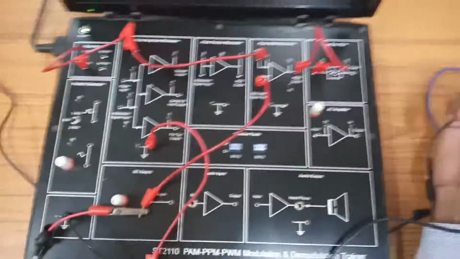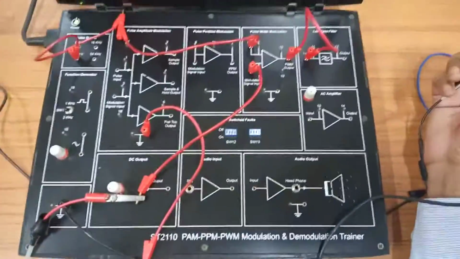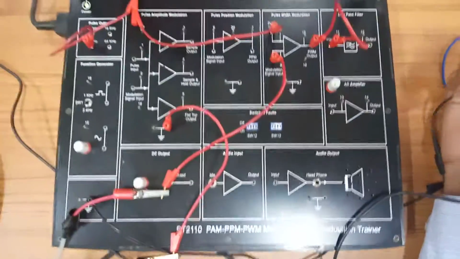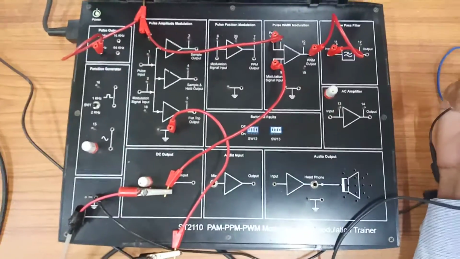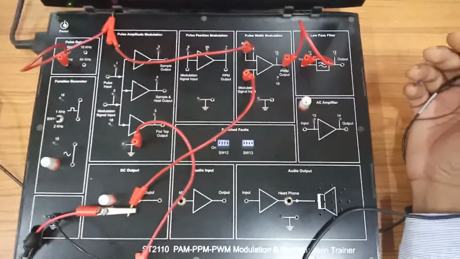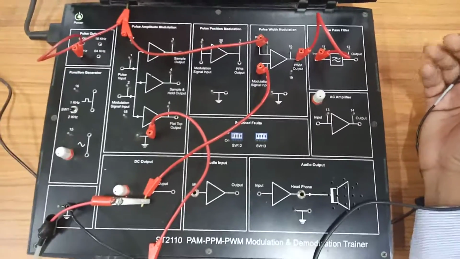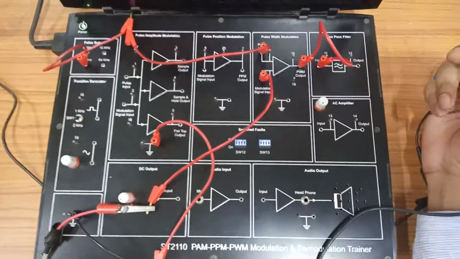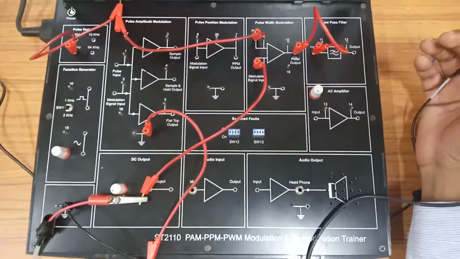So at demodulation, you need to show the modulated output as well as demodulated output, and you also need to mention the carrier and message signal. So this is our experiment. This experiment includes two of the experiments as mentioned in your curriculum. First one is for modulation and second one is for demodulation. I hope that's clear. Thank you.